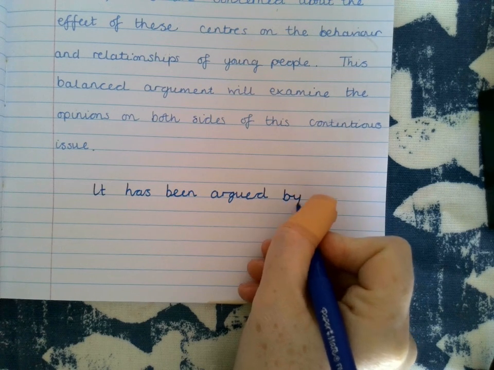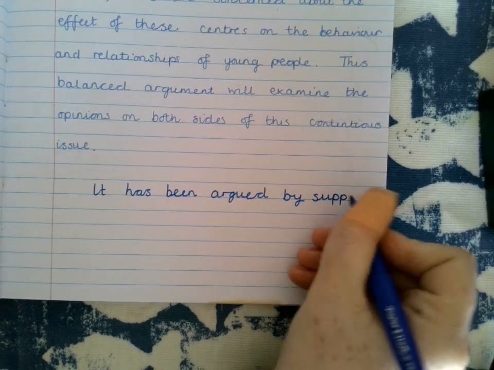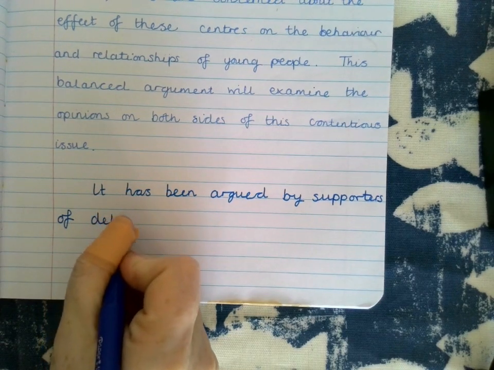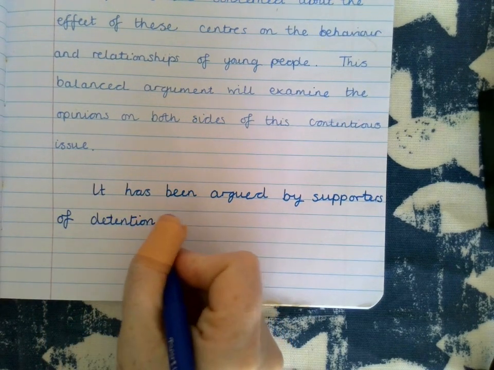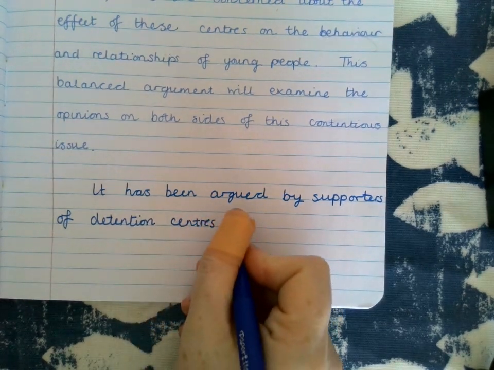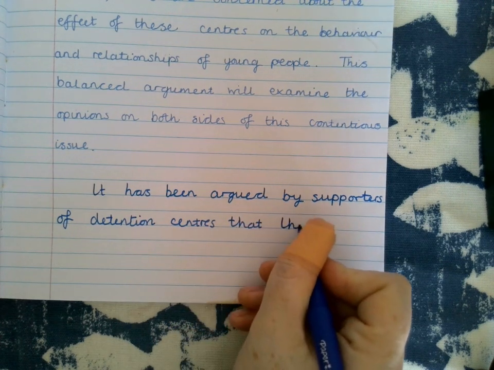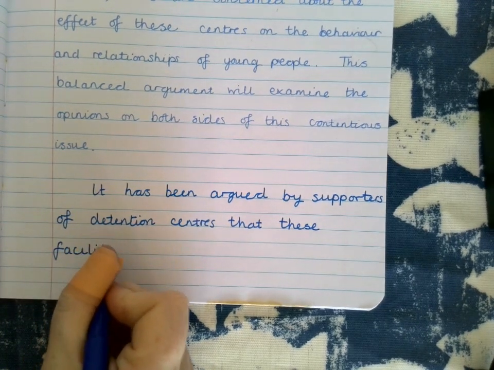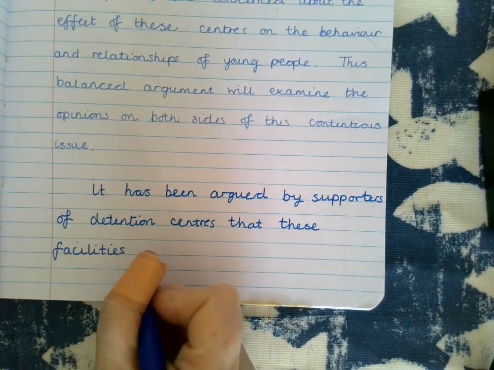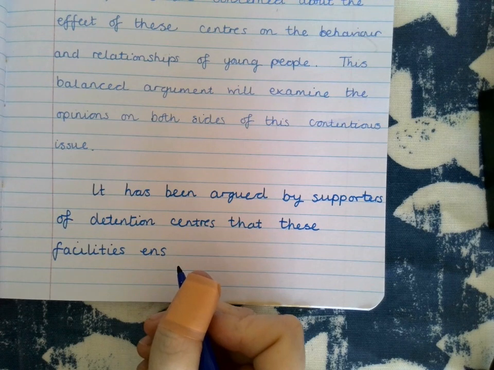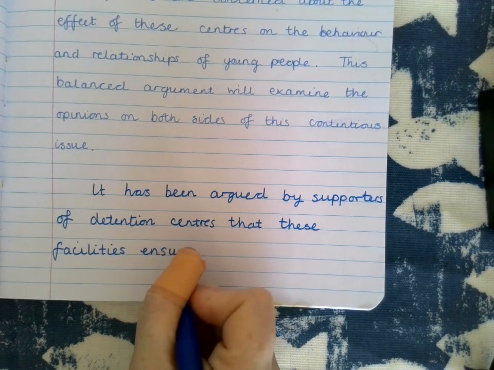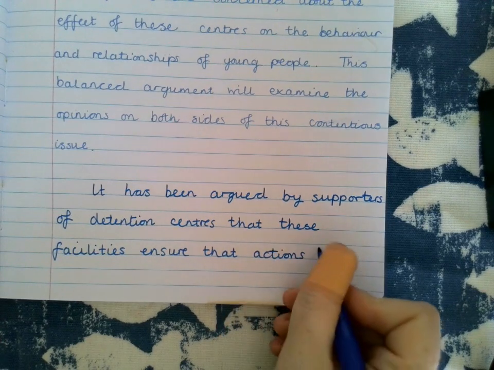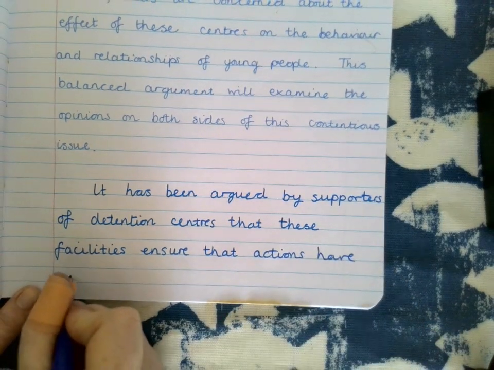By supporters of detention centres that these facilities, lovely formal word there, facilities, ensure, now the first thing I've got on my list, so it's actions have consequences, ensure that actions have consequences.